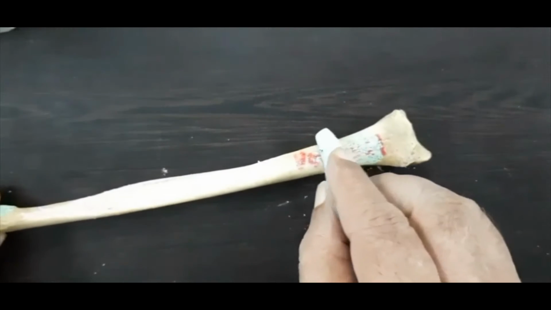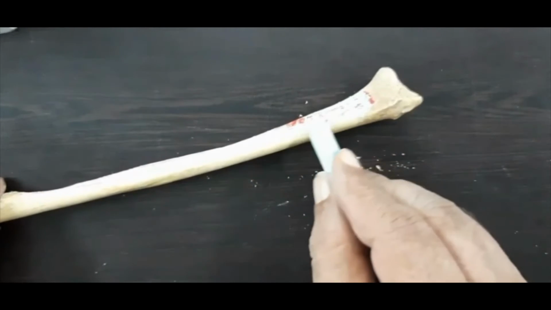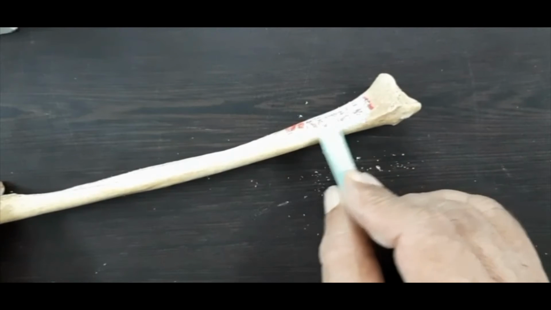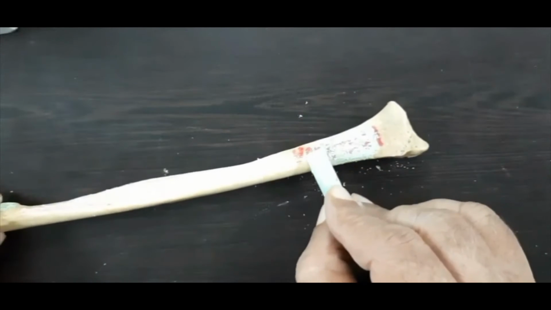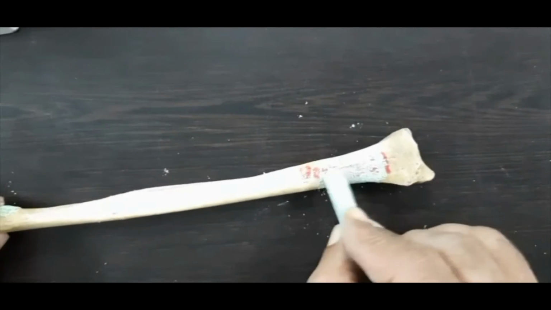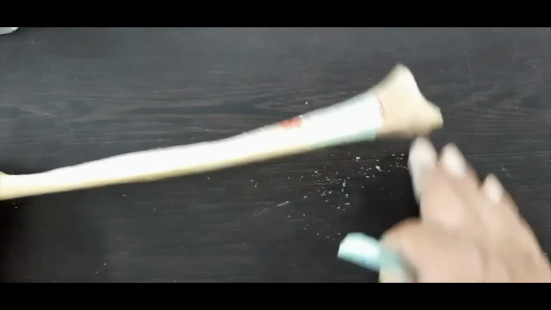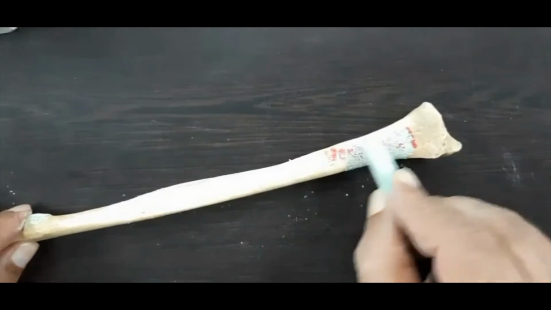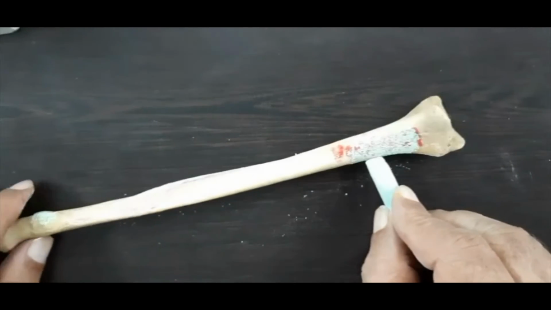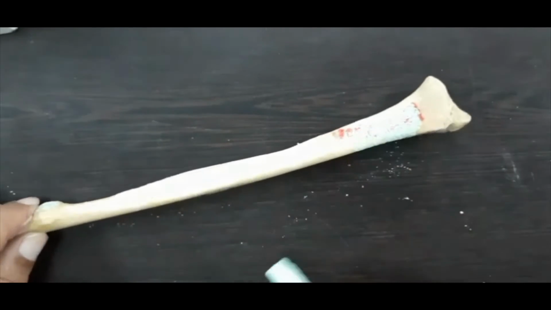The insertion of this muscle also extends onto the anterior border. It just passes the anterior border here. It gives insertion, because the origin is from the anterior surface of the ulna. This is the insertion of the Pronator Quadratus muscle.